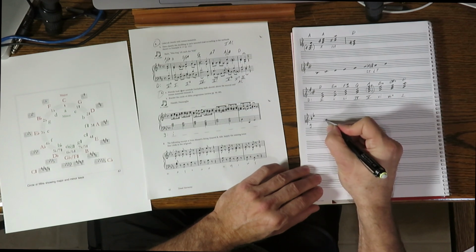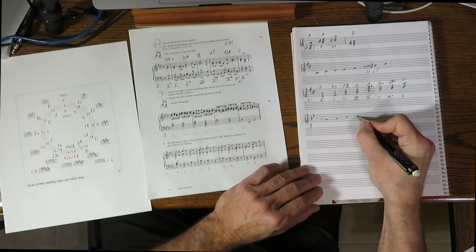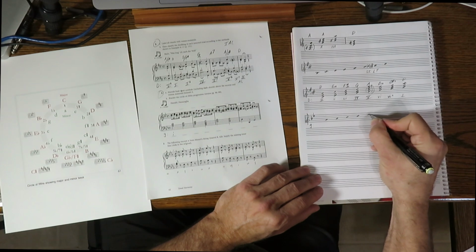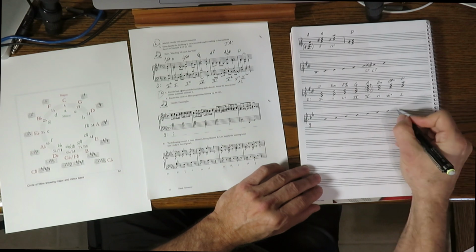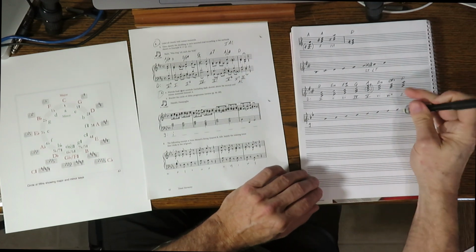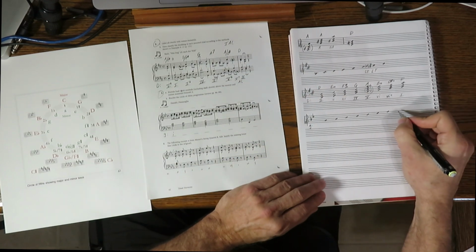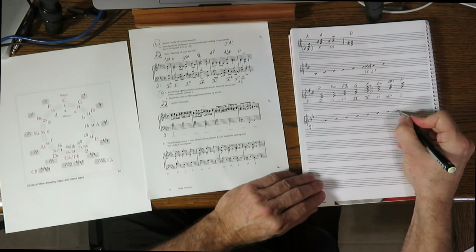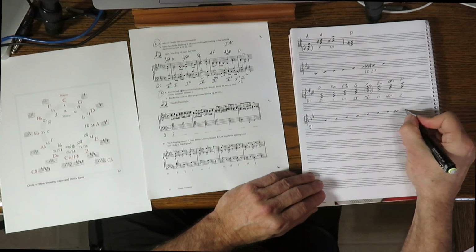So G, A, B flat, C, D, E flat, F, and G. So I'm going to put the F and the F sharp. So that gives us our options of using the natural minor and the harmonic minor scale.